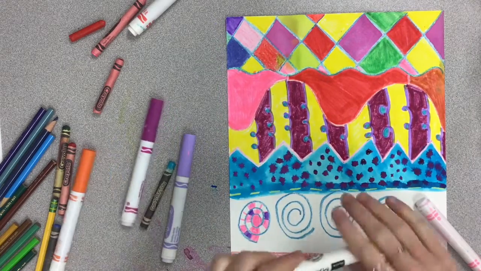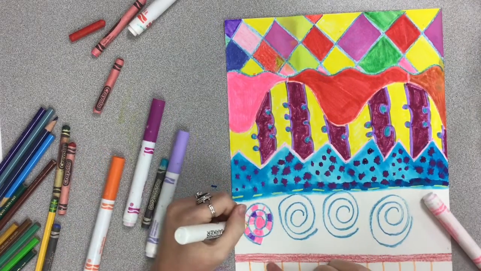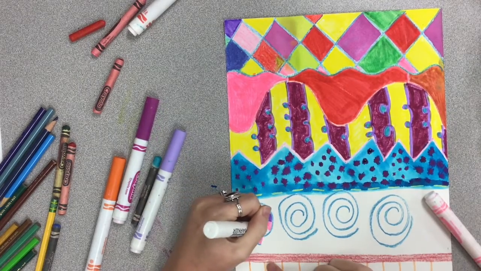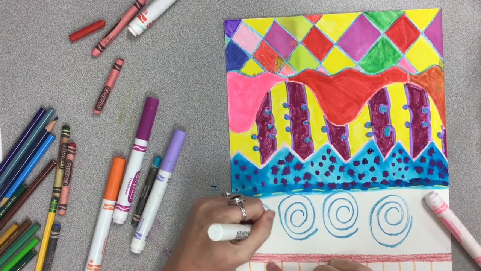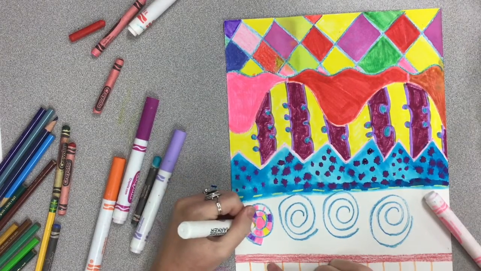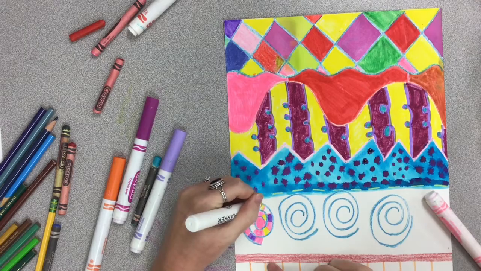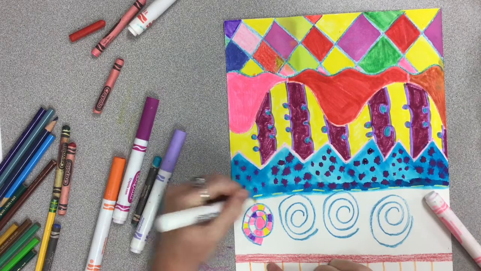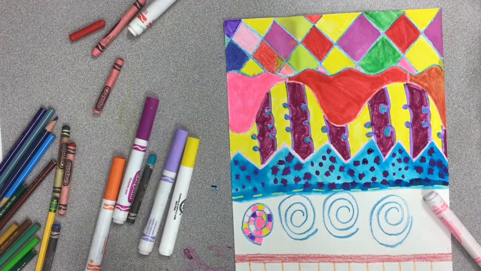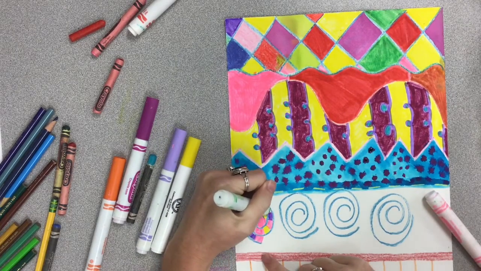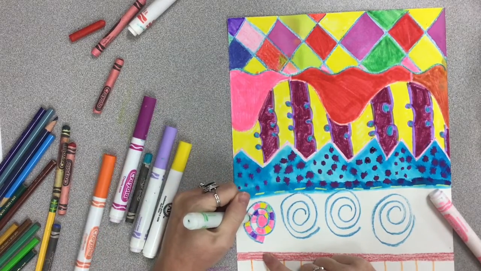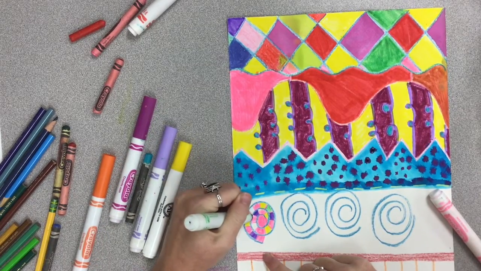And then I can move on to yellow, and I can do a yellow square on this one, and a yellow square here, and a yellow square here, and maybe one more yellow square right here. And do a green square here, and a green square here. Maybe I just have two green squares.